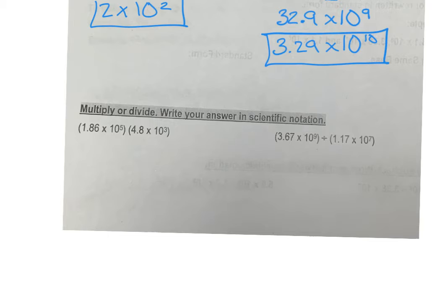Okay, so now we're multiplying or dividing and writing our answer in scientific notation. 8.9. You already multiplied it? Yes. Did everyone else multiply it? 1.86 times 4.8. 8.928. Yep, times 10. We have to add our exponents, to the eighth. Awesome. Do you see how multiplying and dividing is easier? Yeah. Okay, so now if we do these ones, we have to divide.